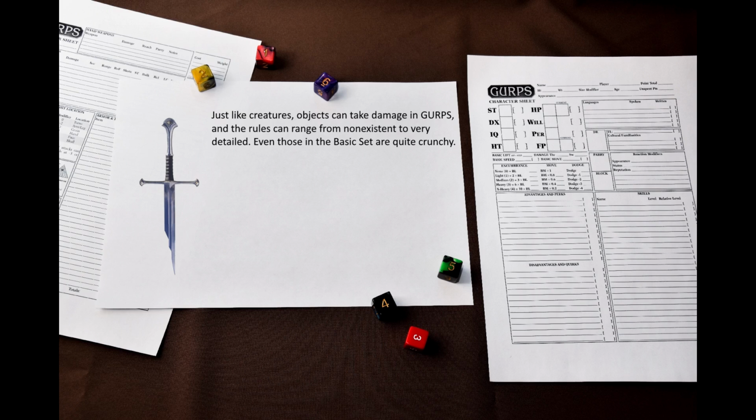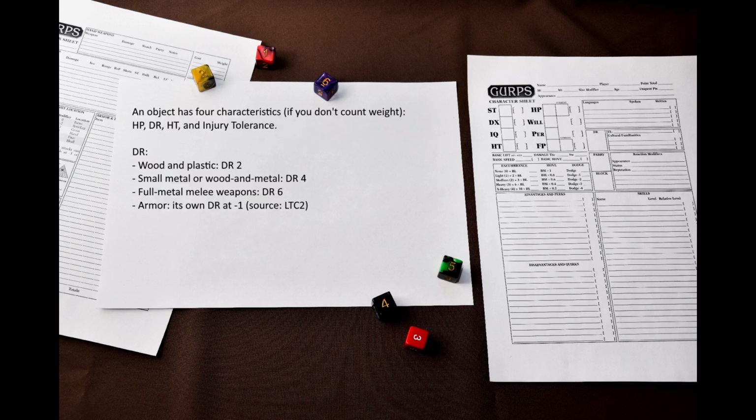Let's check them out. First, let's talk about the main characteristics of objects, that is HP, HT, DR and injury tolerance. Damage resistance usually is easy to figure out. Wood and plastic has DR2, small metal or metal and wood objects have DR4, and full metal melee weapons have DR6. But this is just a rule of thumb. If you are not sure, consult the item's description. GURPS Low-Tech Companion 2 says that armor is protected by its own DR at -1.